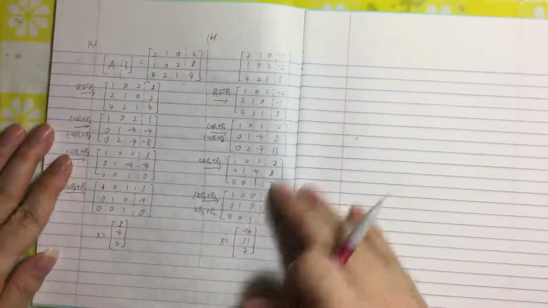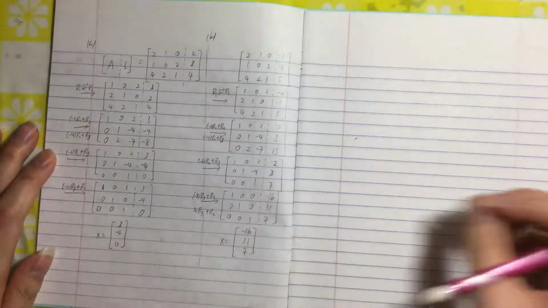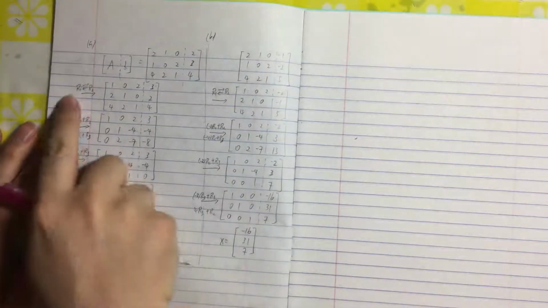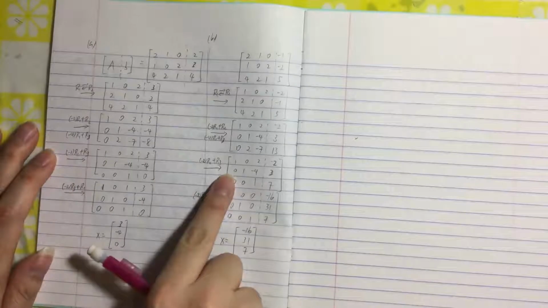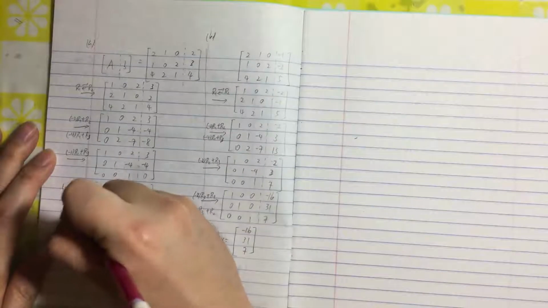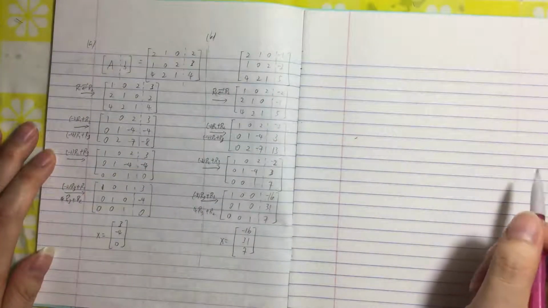But if we solve this way, it looks like there may be too much work. We are reducing two matrices. If we observe the steps, we can see that the steps are exactly the same, but we are doing the same thing twice. Can we make it a little easier by combining the steps together?